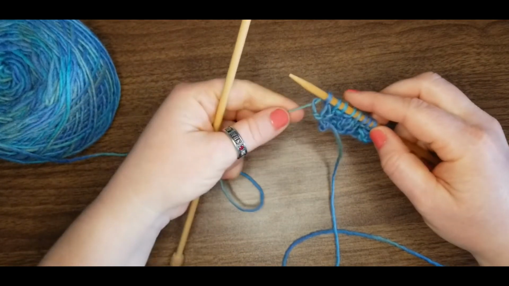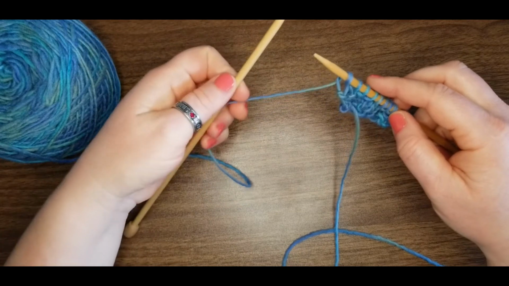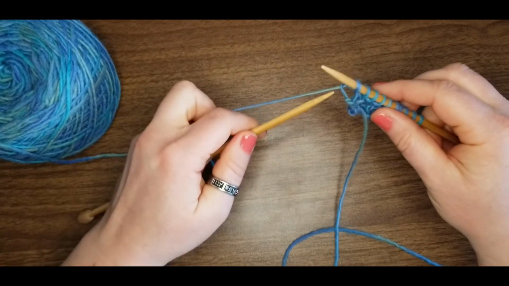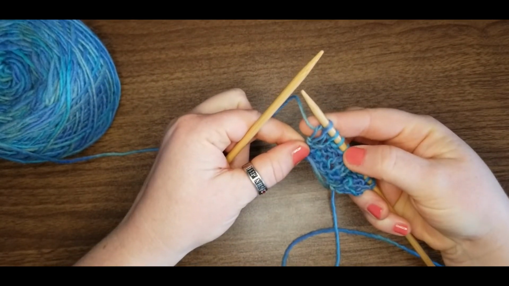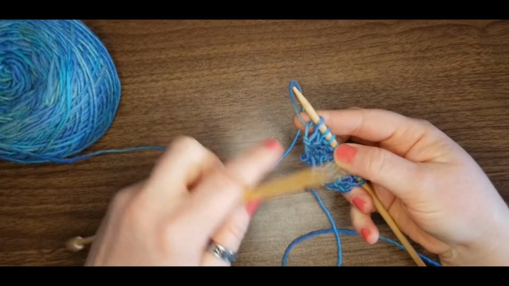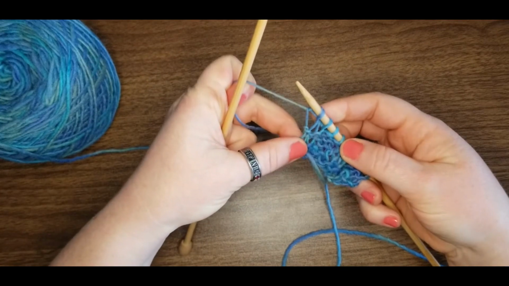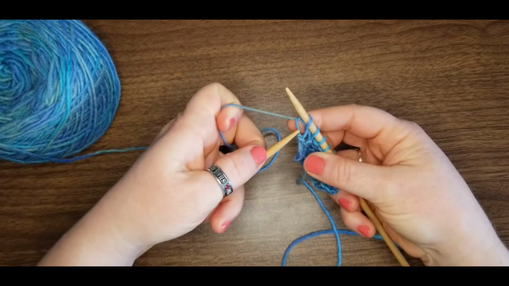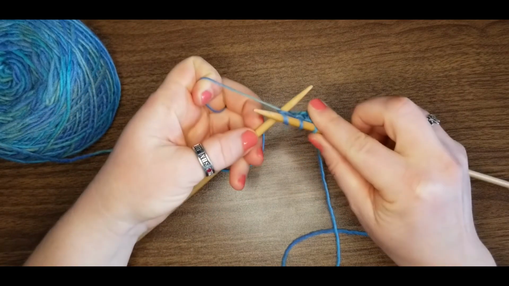And I find this helpful to really look at what our working yarn is doing. We are trying to follow the yarn. So we want to go into the stitch that is just below the working yarn. So I can see that it's coming out of this loop right here. When I pull on it, it opens that up. So I pull to open up the loop and stick my left needle in it.